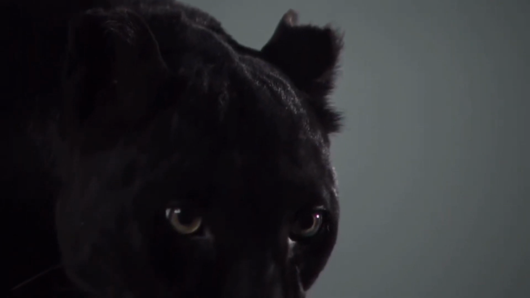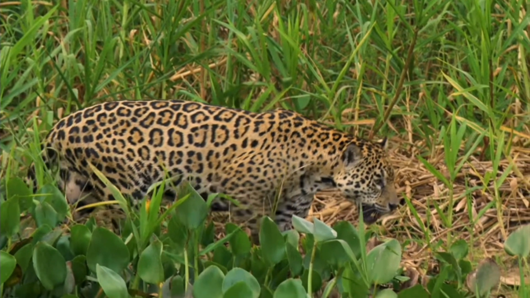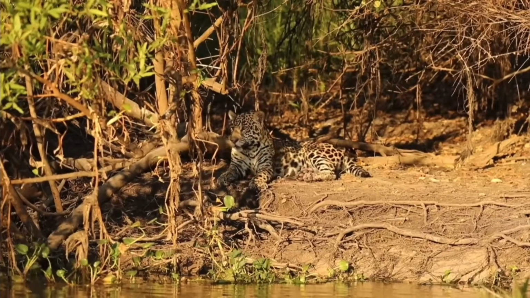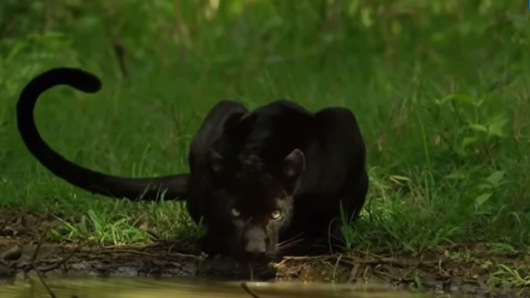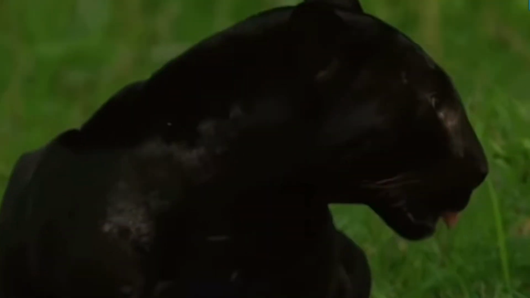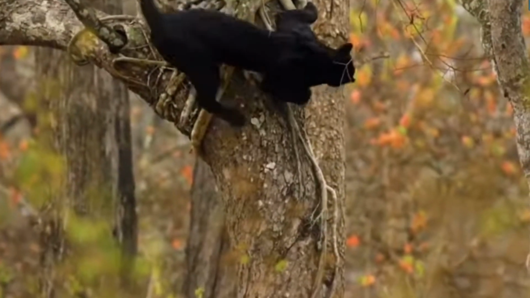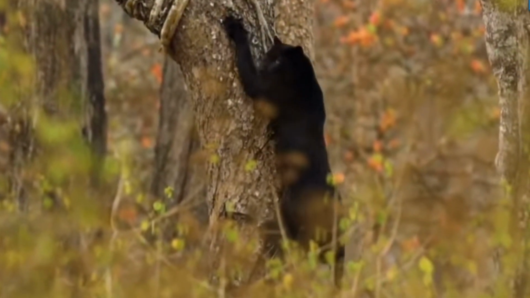Normally, jaguars and leopards have spotted coats, a pattern that helps them blend into their surroundings. But in black panthers, this camouflage takes a darker turn due to a mutation in the MC1R gene, one that changes how pigment is produced.